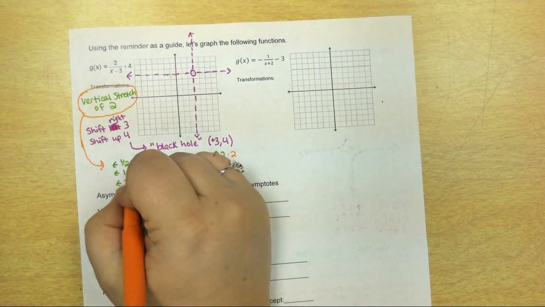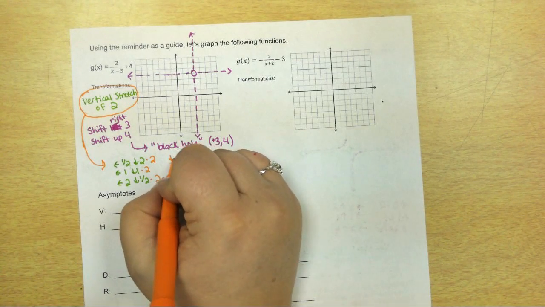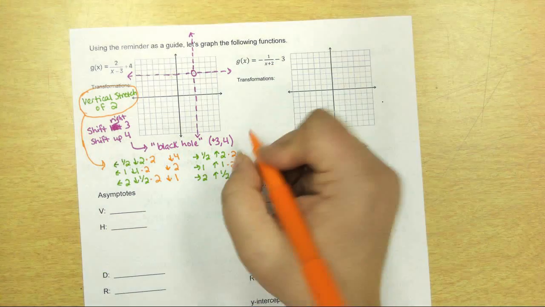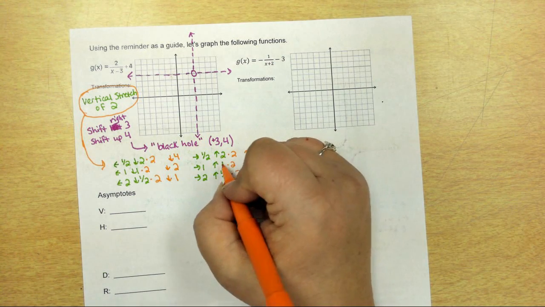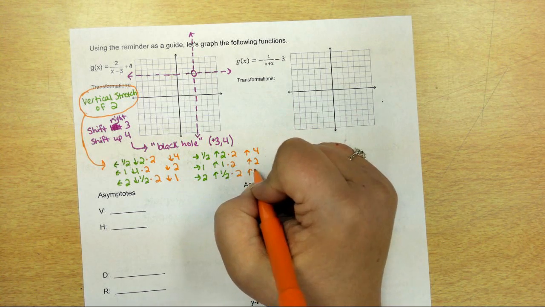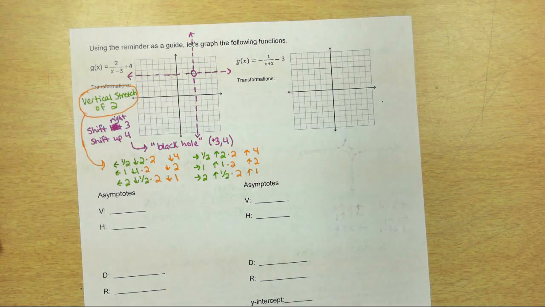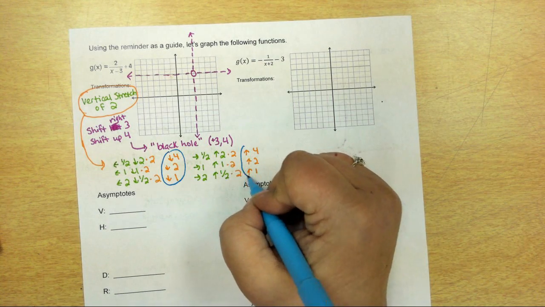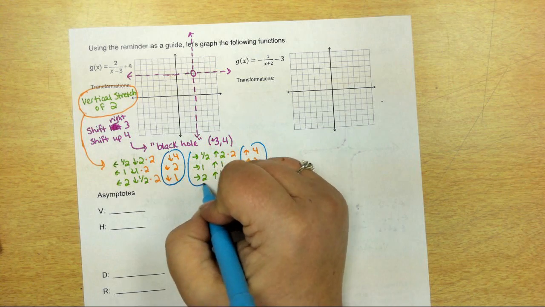So instead of going down 2, I'm going to go down 4, down 2, and down 1. And instead of going up 2, 1, and 1/2, I'm going to go up 4, 2, and 1. So when I graph, I'm going to graph these ups and downs with these rights and lefts.